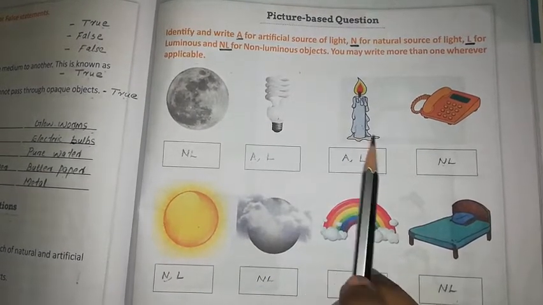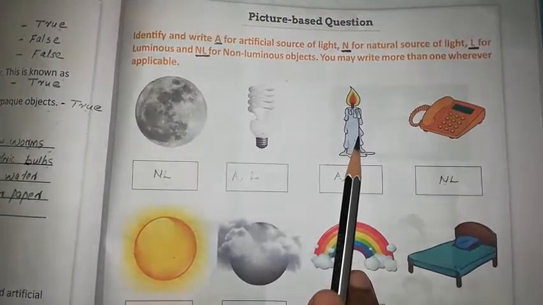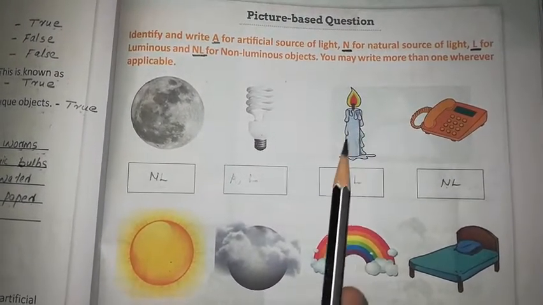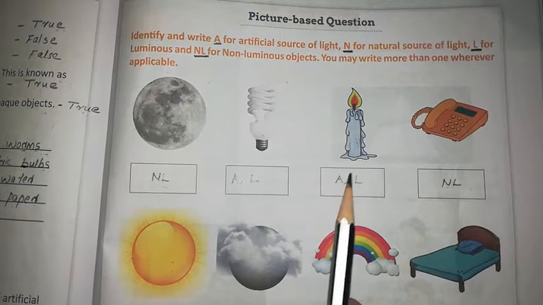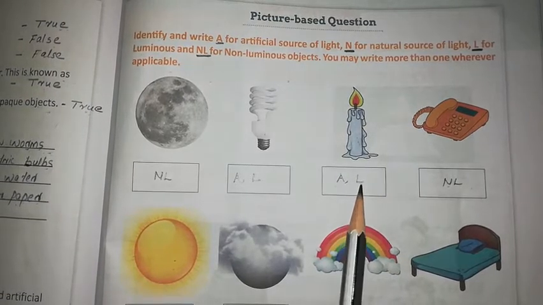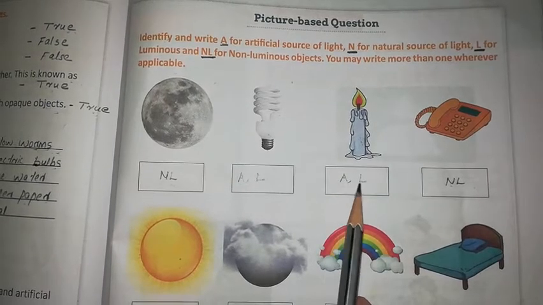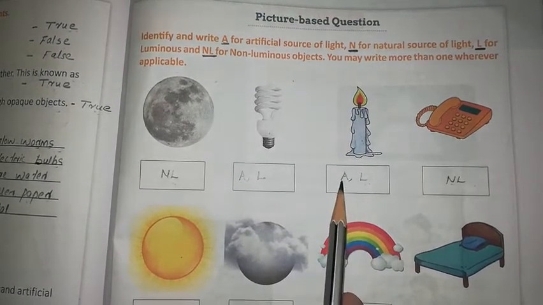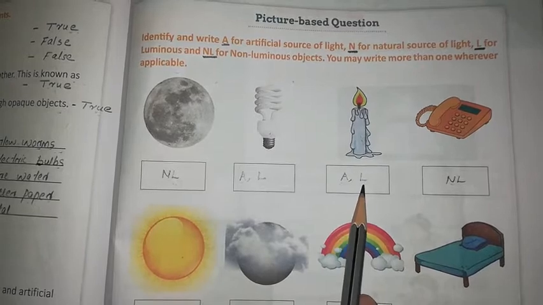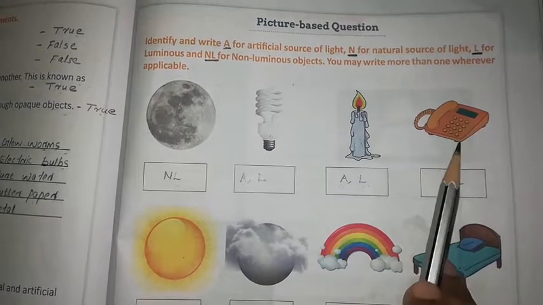Now, third figure. What is this? This is candle. Candle is artificial source of light and luminous object. So, write here A, L. A for artificial source of light and L for luminous object.